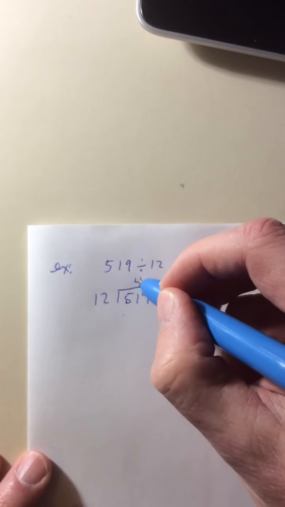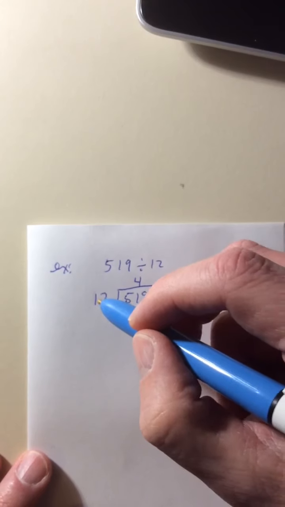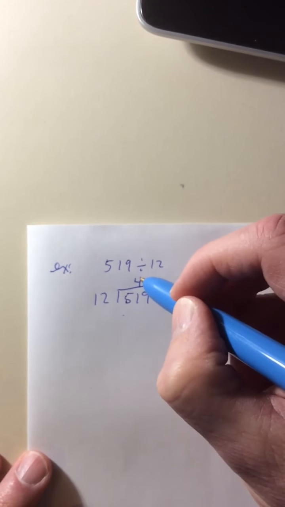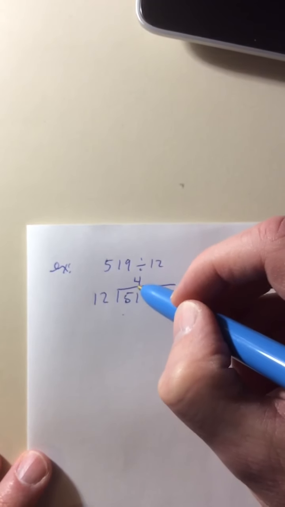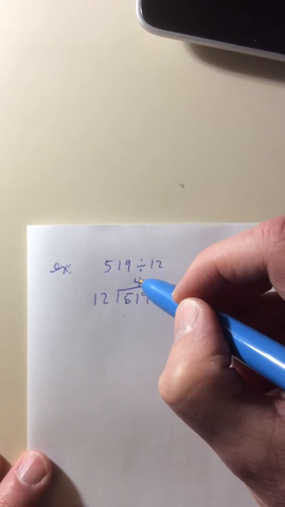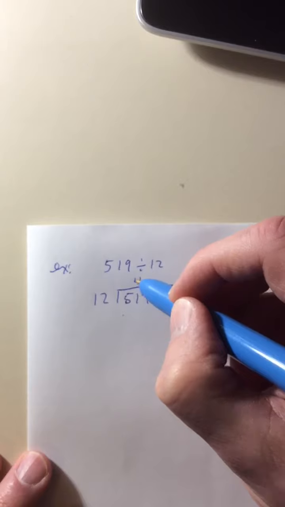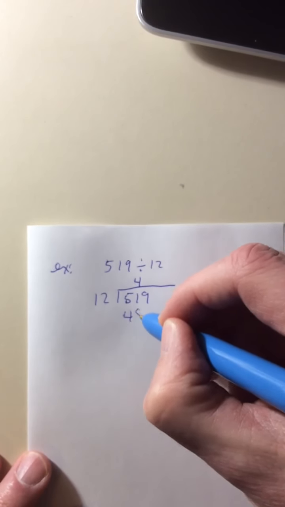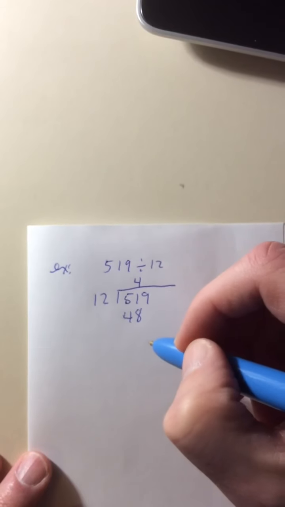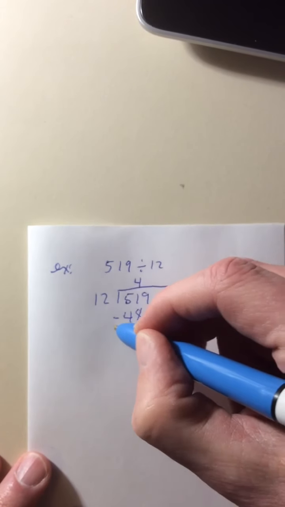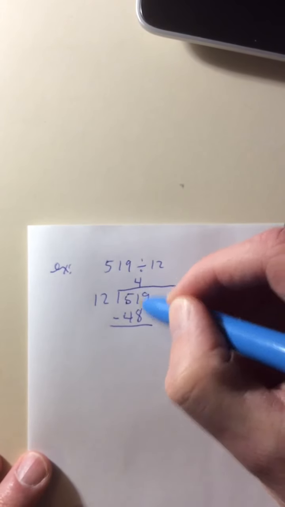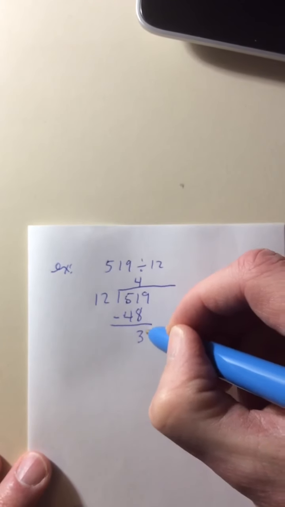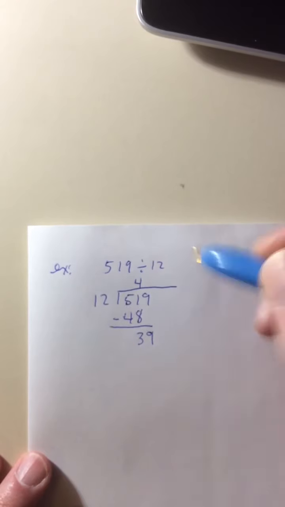Again, the question was, how many times does 12 go into this thing here? The answer to that question goes up there, as close as we can get anyway. And then once we have that answer up here, we take that answer, multiply it by that number there, and put the result down here. So 4 times 12 is 48. And then we subtract. 51 minus 48 is 3. Bring down the 9. And the process starts all over again.